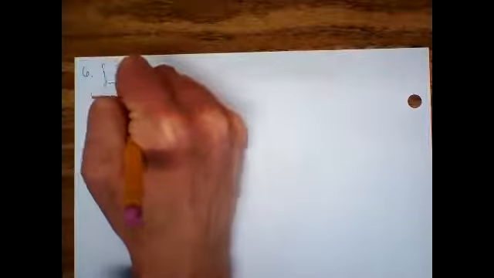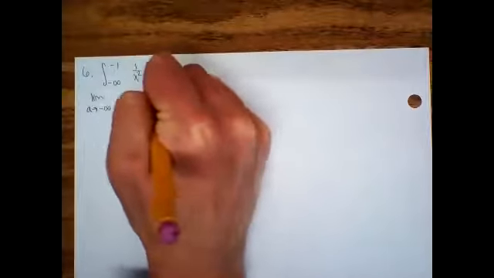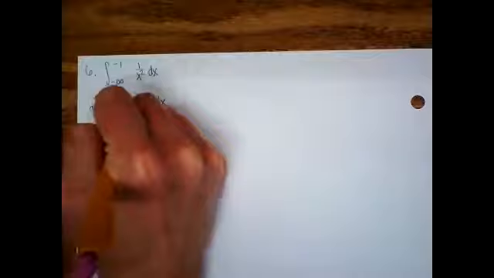So the only difference with this one is I made the lower boundary negative infinity instead of the upper boundary positive infinity. So I'm going to call it A instead of B. Again, I don't care. If you want to stick with B, then do that. I just tend to make it A to B. So it's going to be the limit as A goes to negative infinity, integral from A to negative 1, 1 over x squared dx. And then you're going to do the antiderivative. This limit just hangs out.